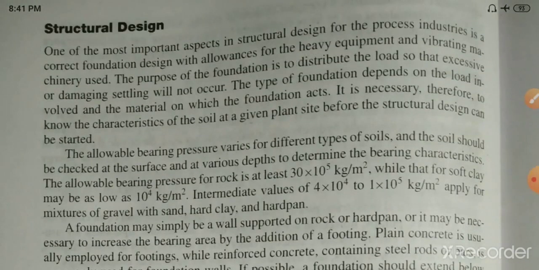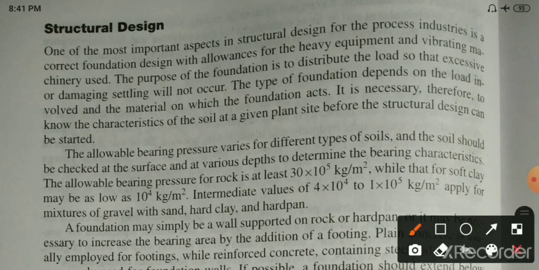One of the most important aspects in structural design for the process industries is a correct foundation design, especially for the equipment and vibrating machinery in use. The purpose of the foundation is to distribute the load so that excessive or damaging settling does not occur. Now, the types of foundation depend on what? It will depend on the load involved in the material and the foundation.